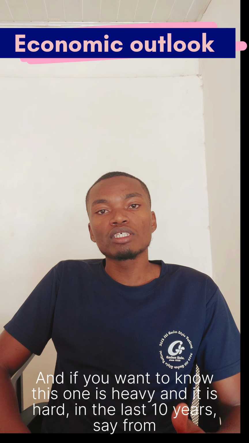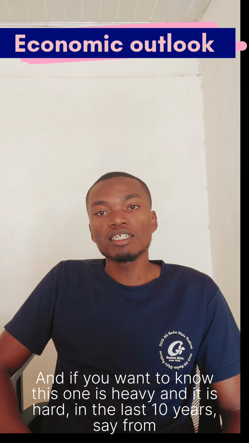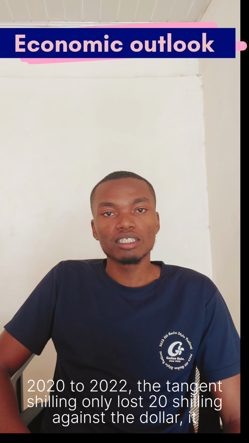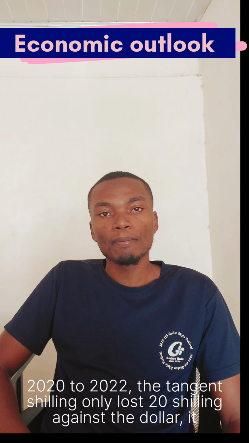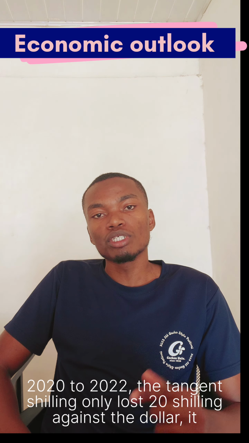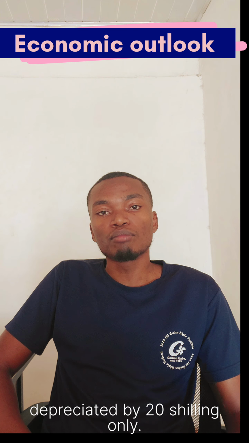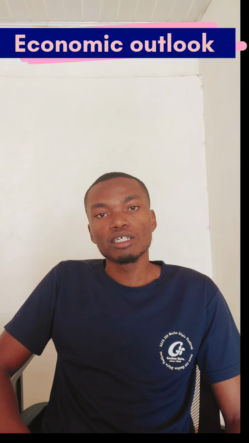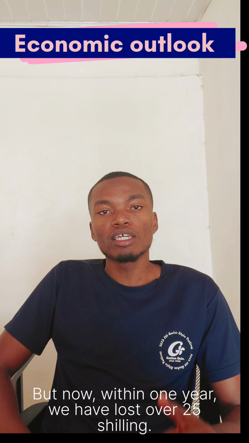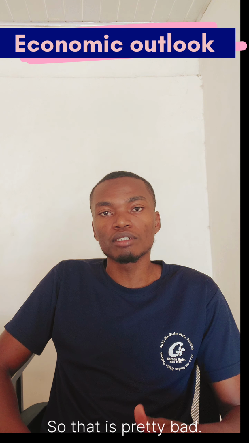And if you want to know this one is heavy and it is hard, in the last 10 years, say from 2013 to 2022, the Kenyan shilling only lost 20 shillings against the dollar. It depreciated by 20 shillings only. But now, within 1 year, we have lost over 25 shillings. So that is pretty bad.